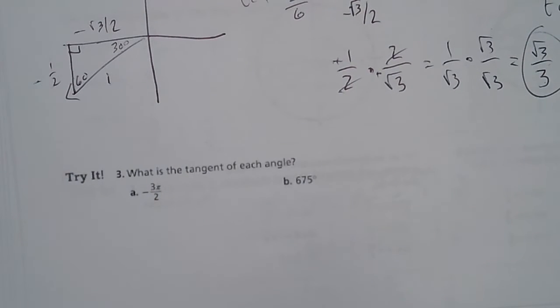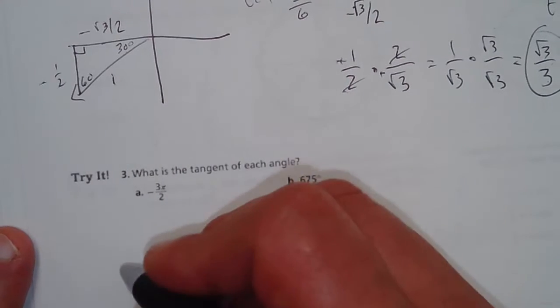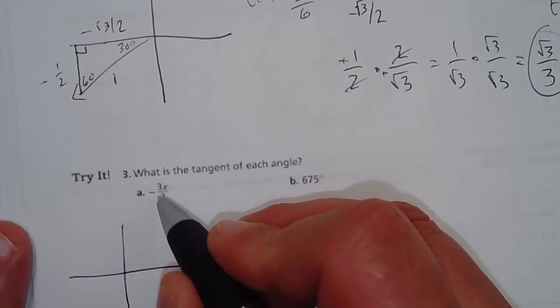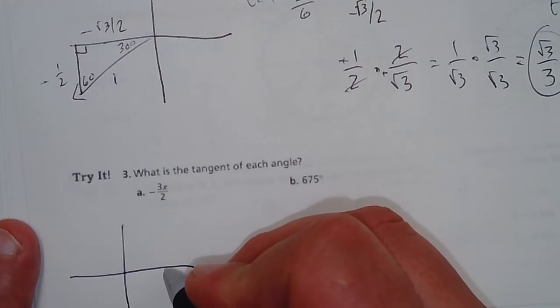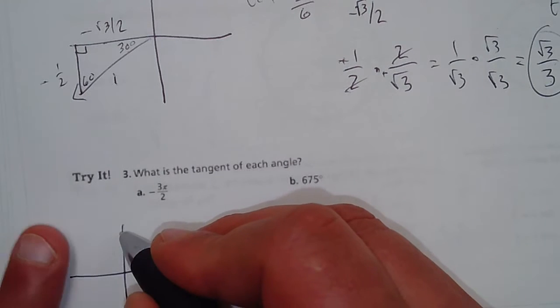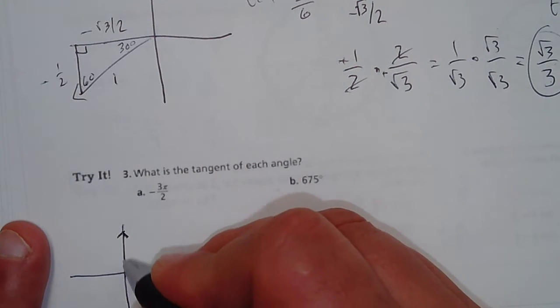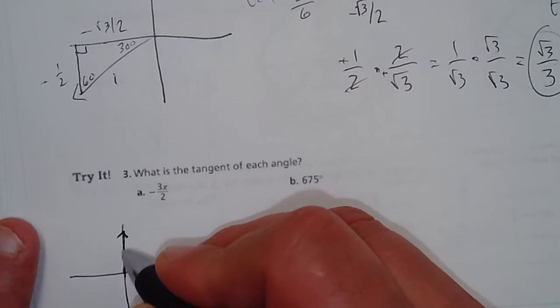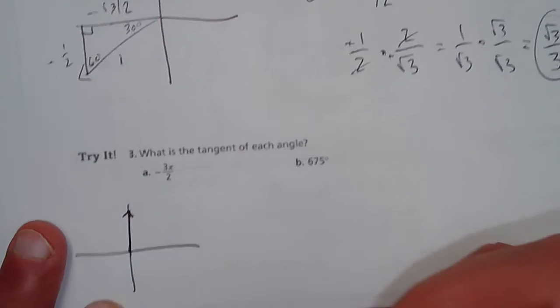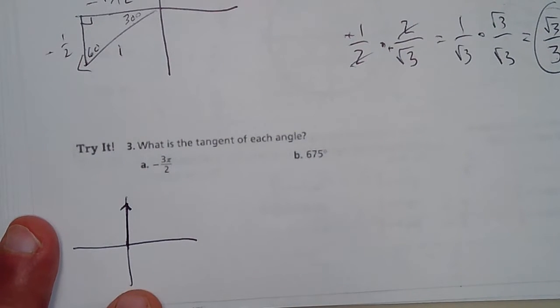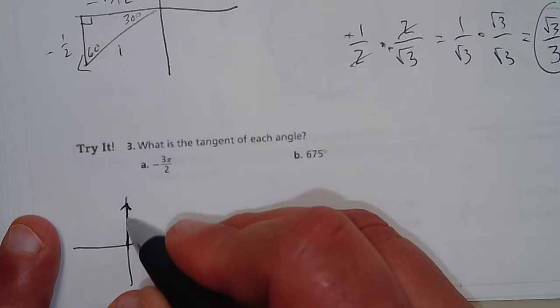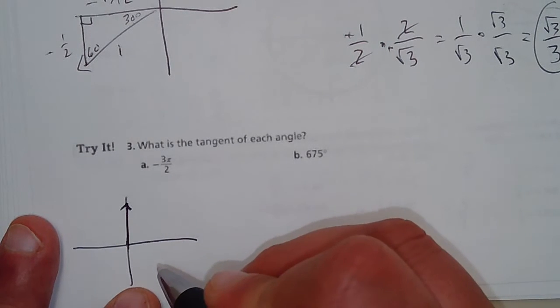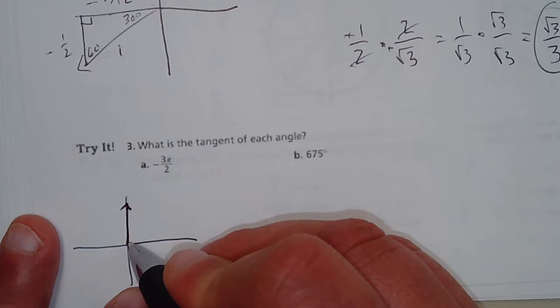All right, so let's look at some other ones here. Tangent of each angle. Tangent of negative 3/2... Ooh, this is a weird one. Okay, so negative 3/2. That's negative 1 pi, and then a 1/2 pi is going to put us right here. So these ones, when we're on our y-axis, have a reference angle of 90, because if you drop this down, it doesn't make a triangle, right? So these are going to cause weird things to happen.